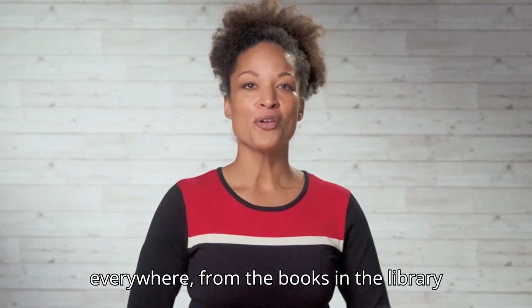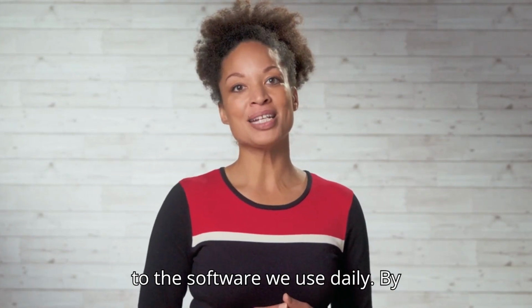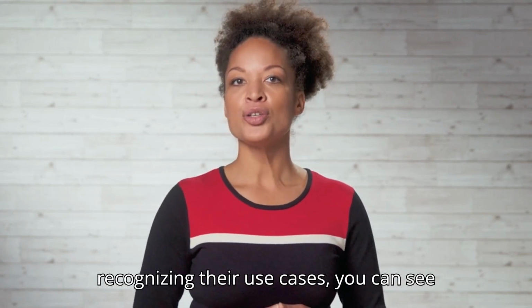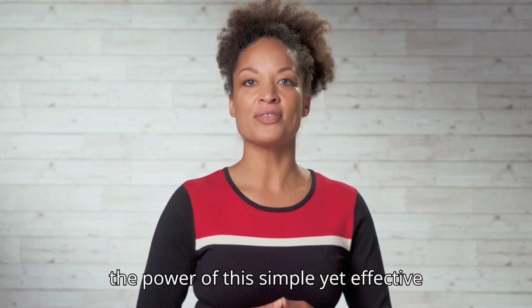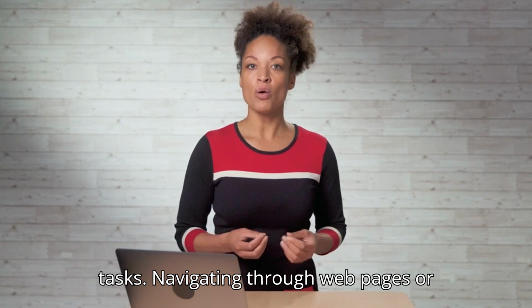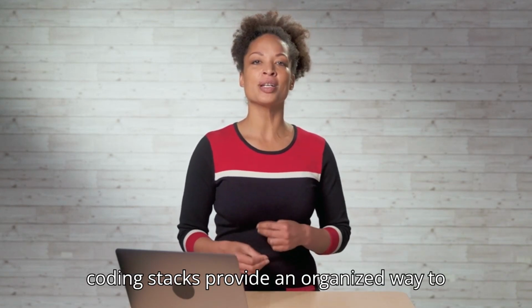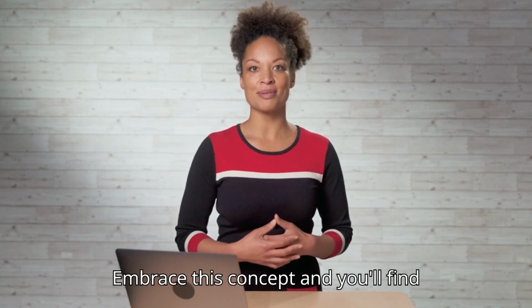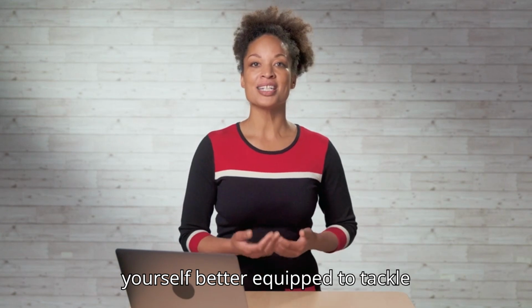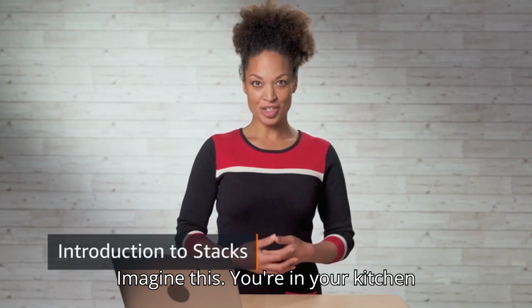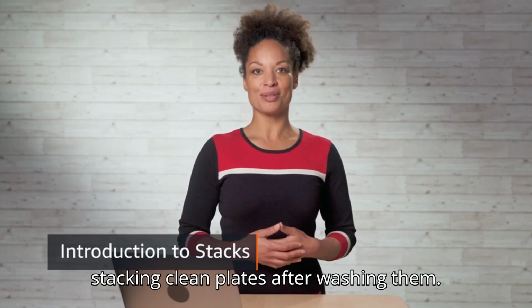Stacks are everywhere, from the books in the library to the software we use daily. By understanding how they work and recognizing their use cases, you can see the power of this simple yet effective data structure. Whether you're managing tasks, navigating through web pages, or coding, stacks provide an organized way to handle data and operations efficiently. Embrace this concept, and you'll find yourself better equipped to tackle various challenges in both programming and everyday life.